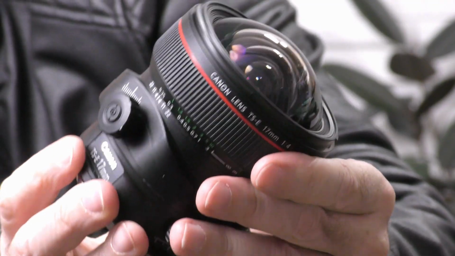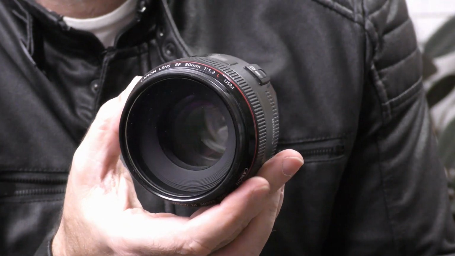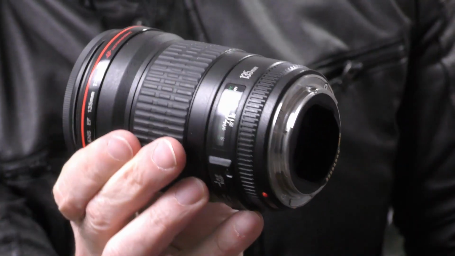Now, if you have the budget, you can also get those focal lengths as prime lenses. For example, I've got a 17mm tilt shift lens here for architectural photography, 50mm portrait, an 85mm, and a 135. And I've also got a 70-300.